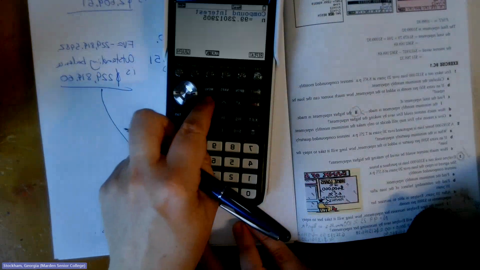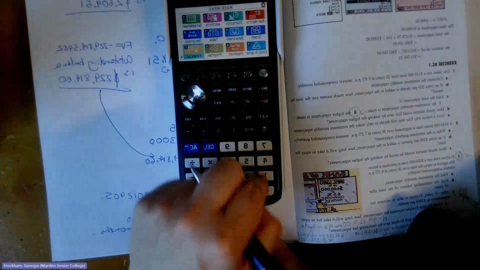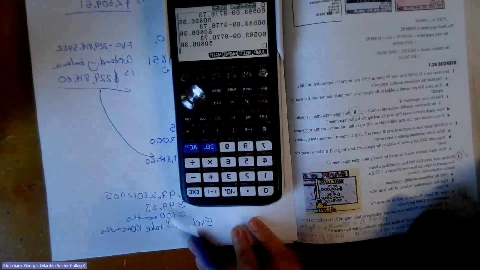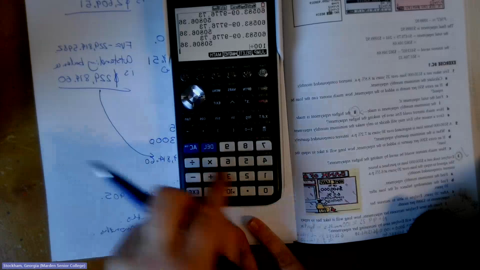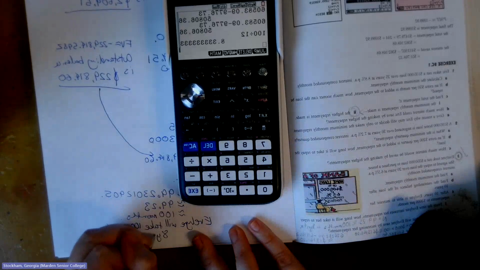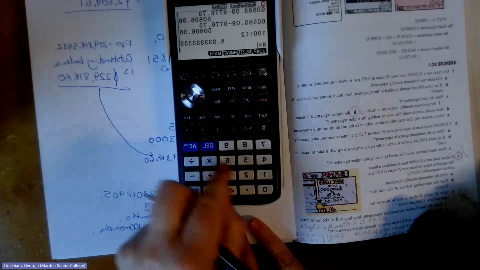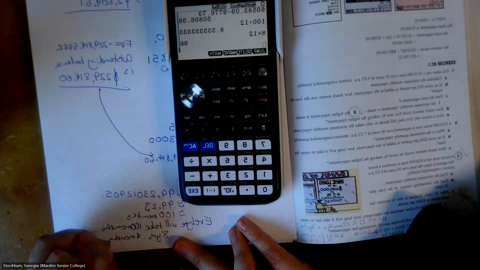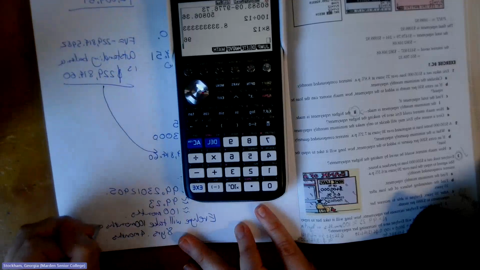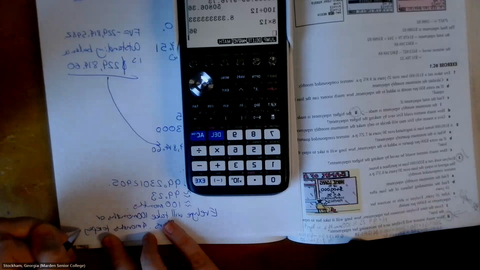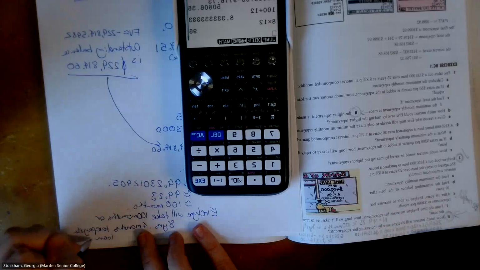Obviously, if we have 100 months, if we do 100 divided by 12, that's going to tell us that we're going to have 8 years. 8 times 12, 96. 8 years, 4 months. So 100 months or 8 years, 4 months to repay the loan. Okay, so that's part C.